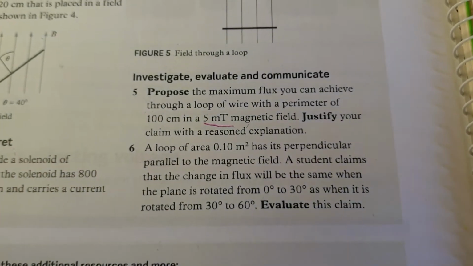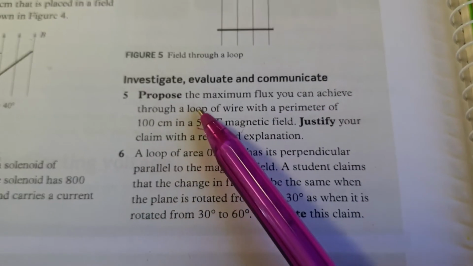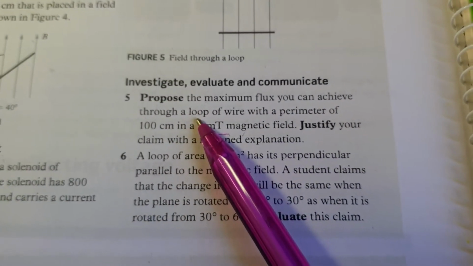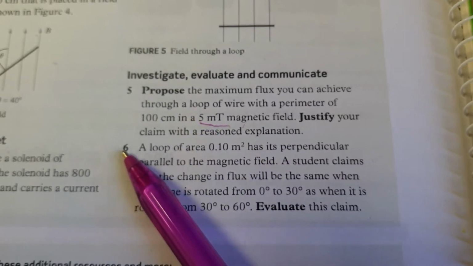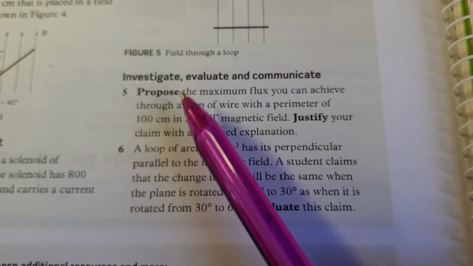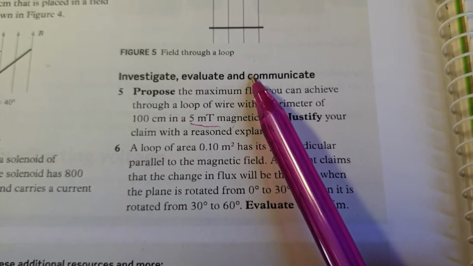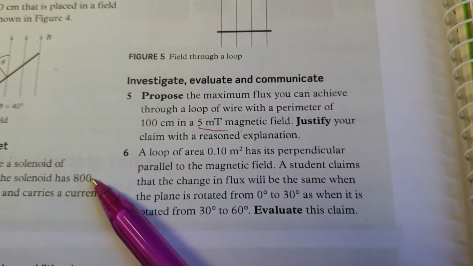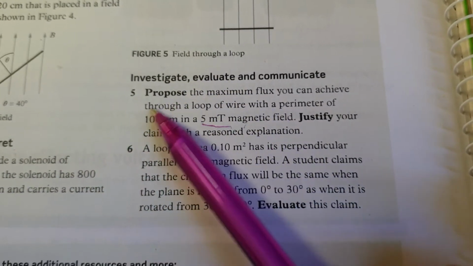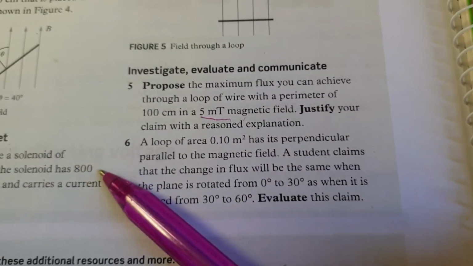The reason it's talking about a loop is because this is the start of electromagnetic induction, and we are looking to build towards looking at the interaction between electric fields and magnetic fields. And to do that, you need a loop of wire.